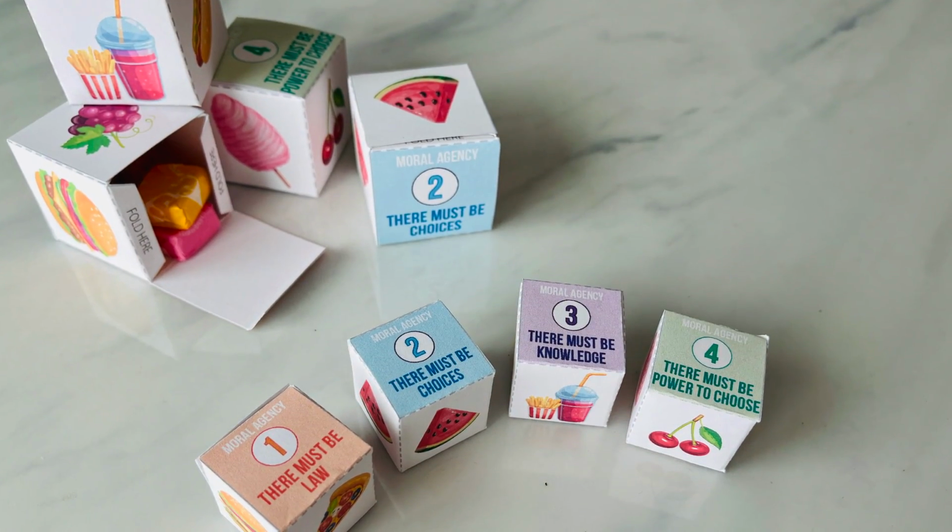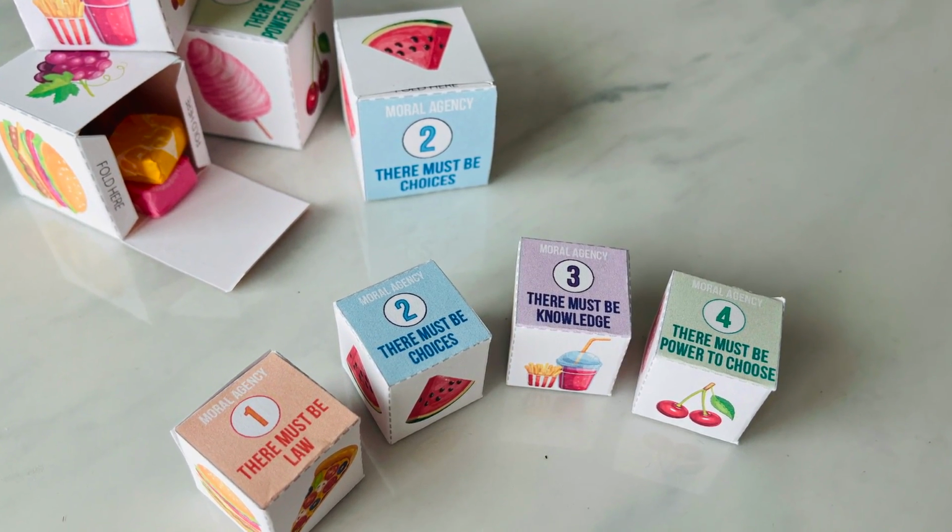So in the printables this week, you're going to see these cute little cubes. These are designed to help you teach about moral agency, what things have to be in place in order for agency to function. And the cubes will give you a chance to demonstrate that. I'll explain it in just a second.